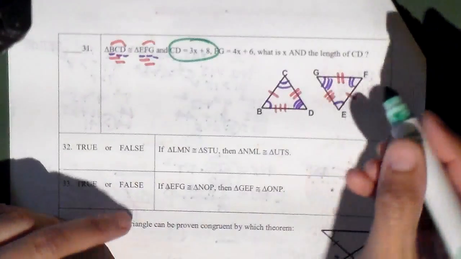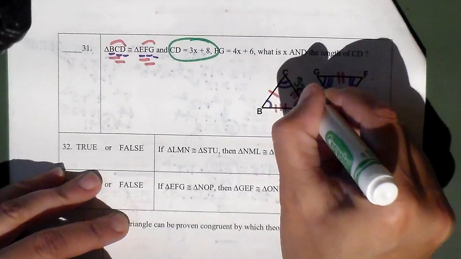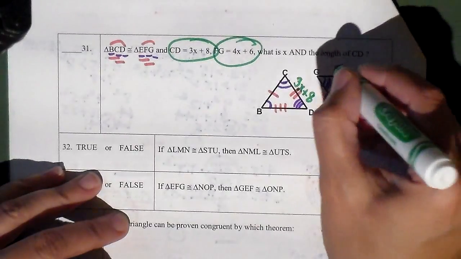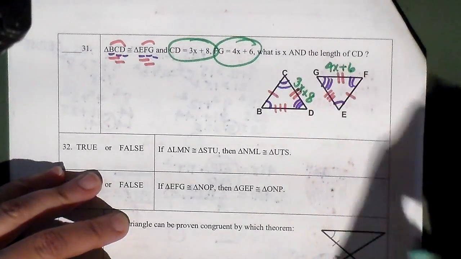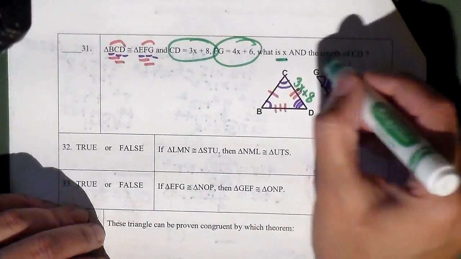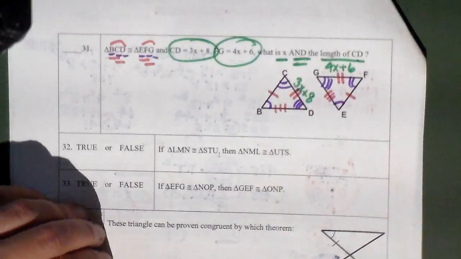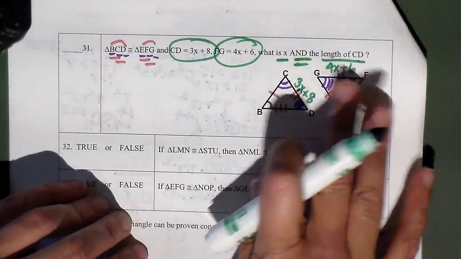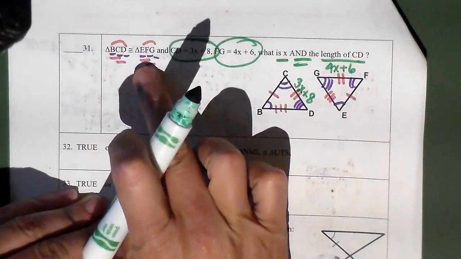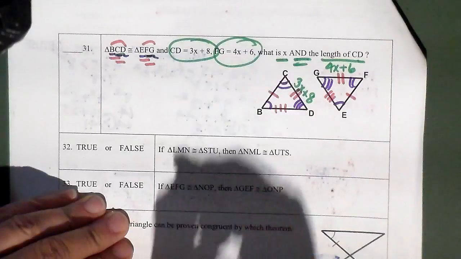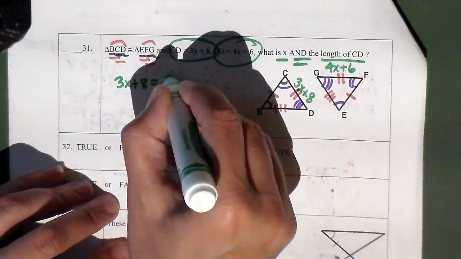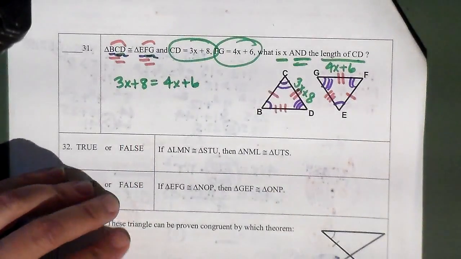It says that CD is 3x plus 8. So this side is 3x plus 8. FG is 4x plus 6. So that side's 4x plus 6. So it's asking what is x, and the length of CD. Well, what do we know about CD and FG? CD has 2 marks and so does FG. Based on the congruent statement, CD and FG are the same. So I'm going to set them equal. So I know the length 3x plus 8 has to be equal to the length 4x plus 6.